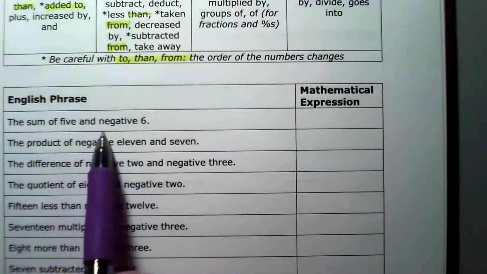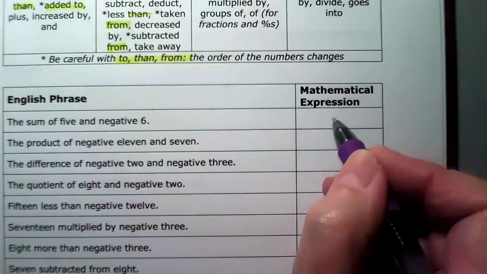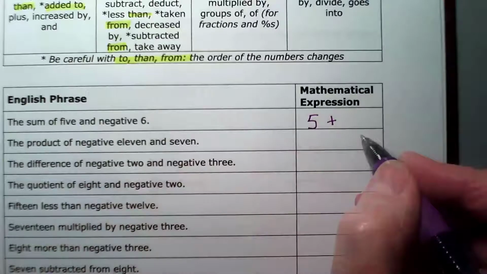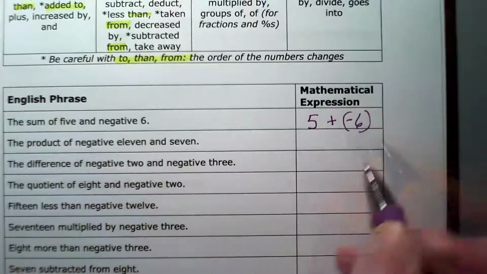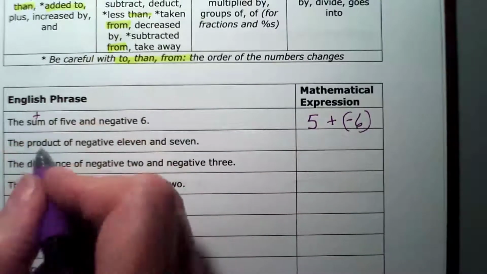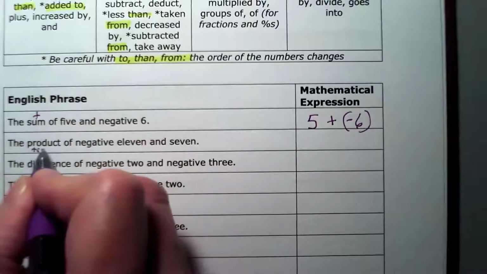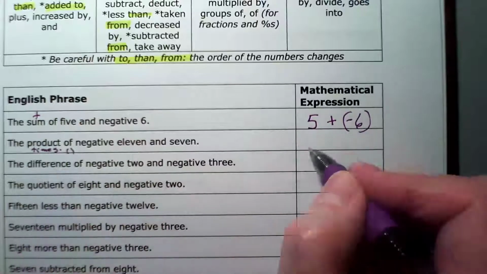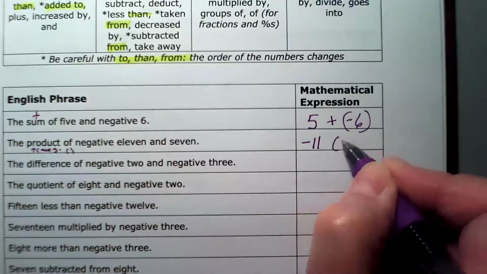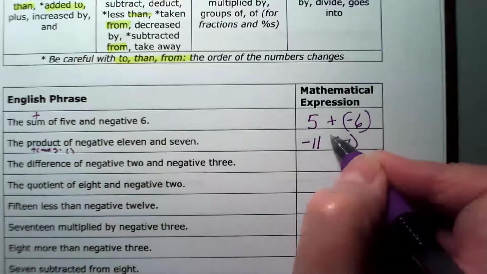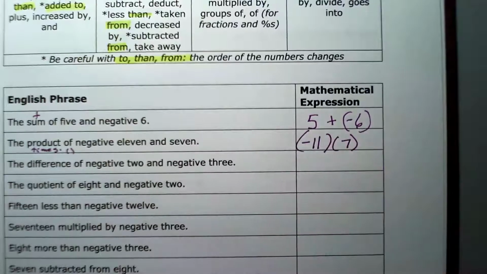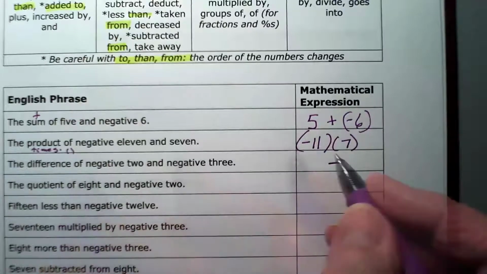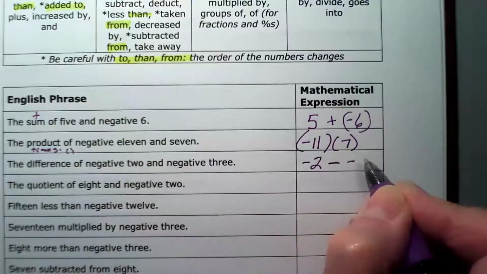So the sum of 5 and -6. Sum is plus. So this is pretty straightforward. Sum of 5 and -6. Because sum was plus. Product is times. So I might put the dot or I might put parentheses. -11 and 7. I'm going to use the parentheses. You might want parentheses around both of them. That works also. Difference is subtraction, -2 and -3.